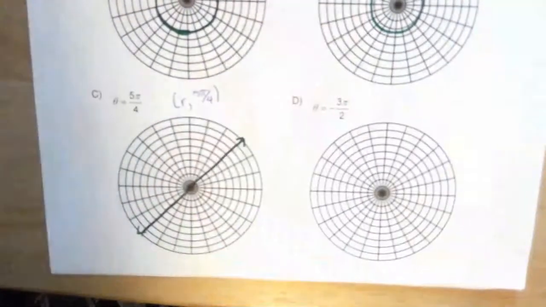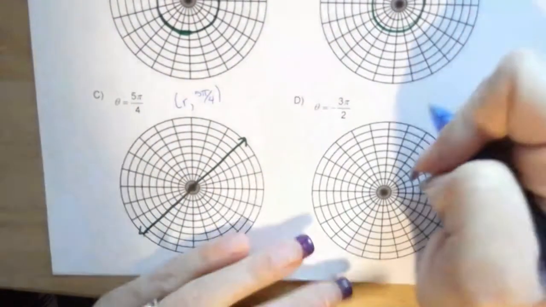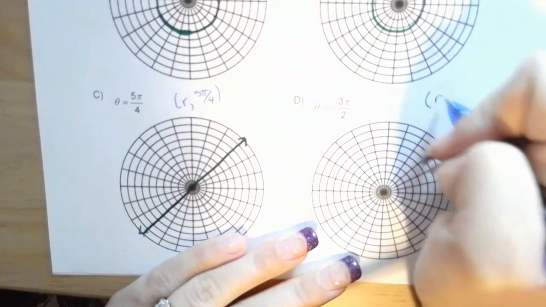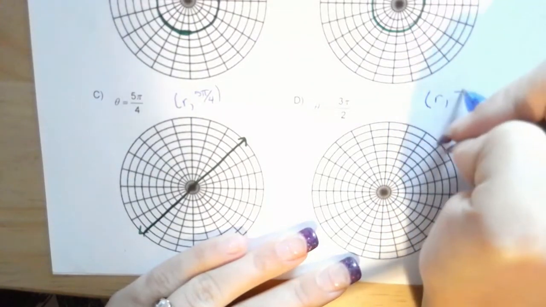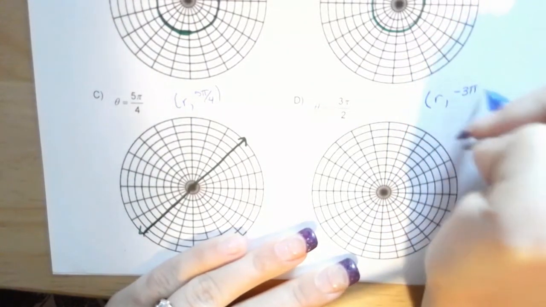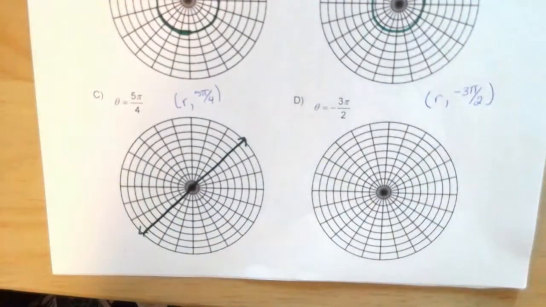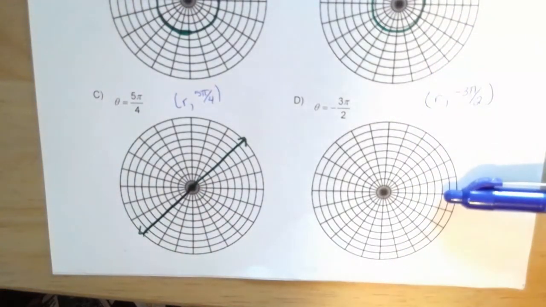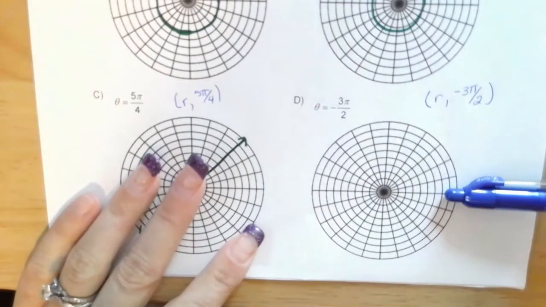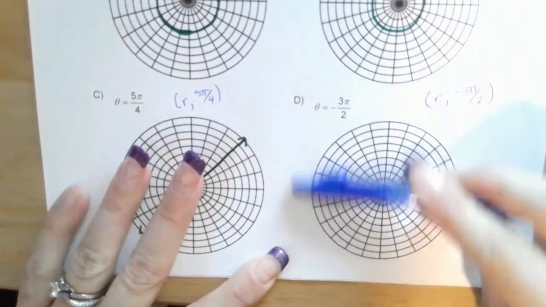Alright, last one with the constant. So we have r comma negative 3 pi over 2. Okay, so negative 3 pi over 2, if we start at 0, remember negative means that we are going to go clockwise.